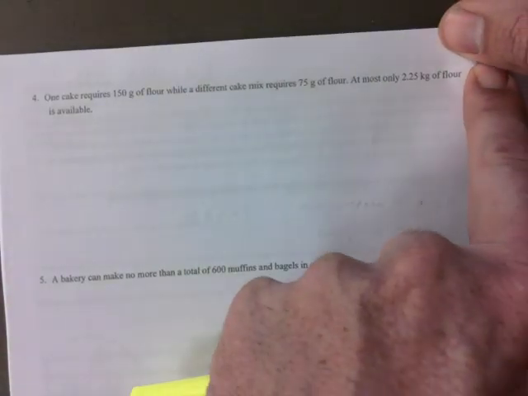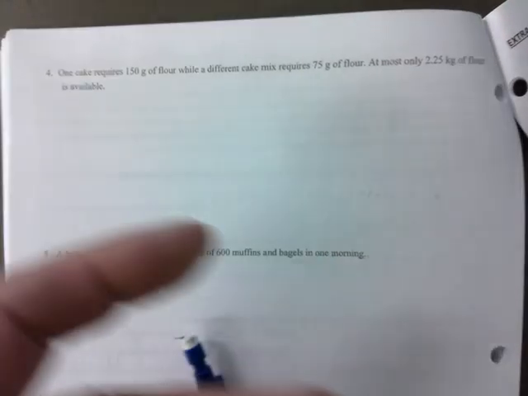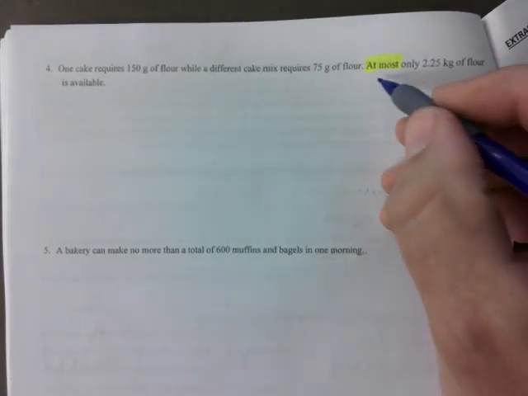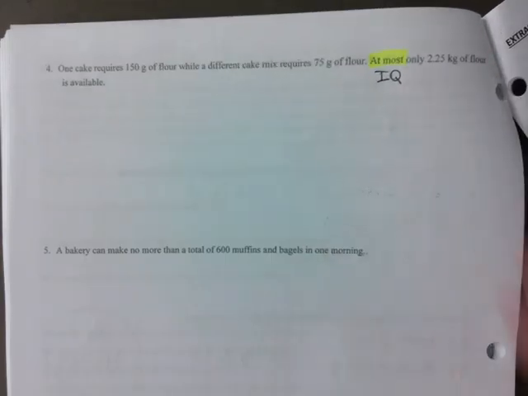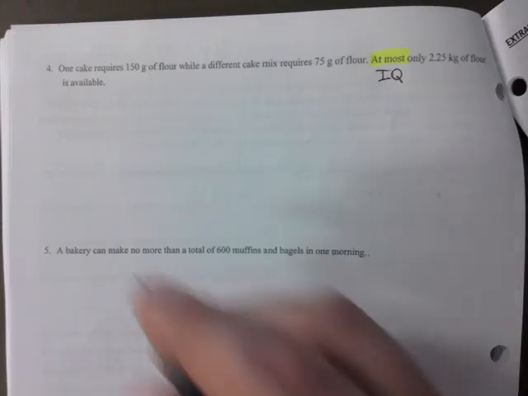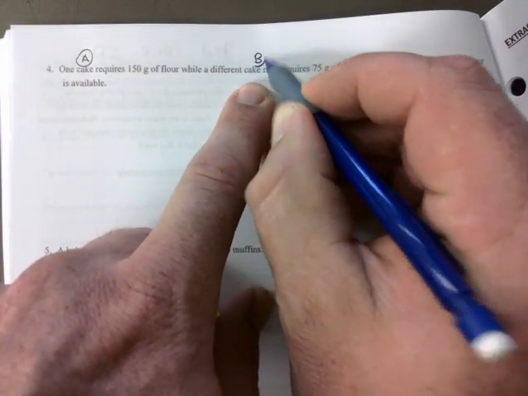One cake requires 150 grams of flour, while a different cake requires 75. At most, 2.25 kilograms of flour is available. So right there, that tells you that it's an inequality. There's a restriction on the flour that you're able to use. I'm going to call the first one cake A and the second cake B. It just makes it easier.